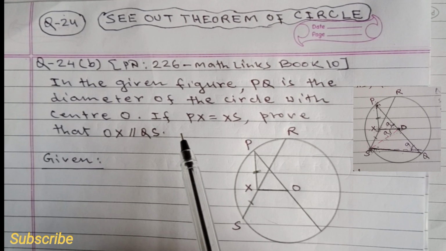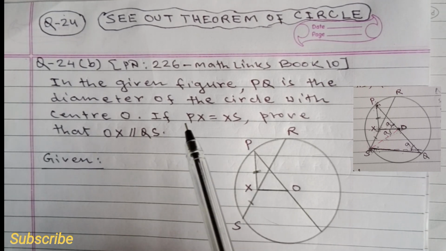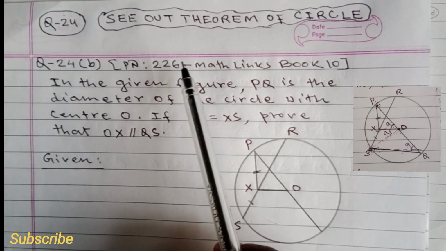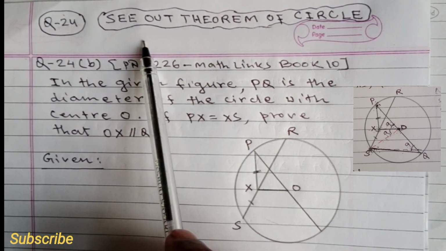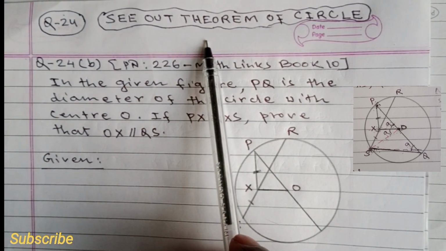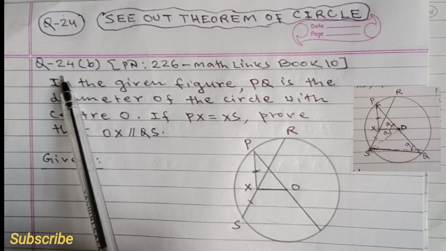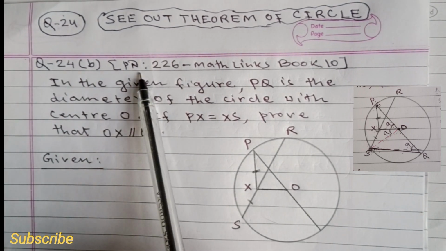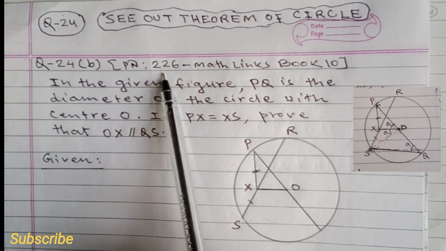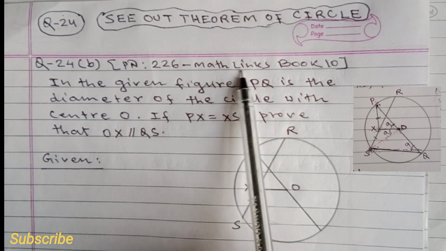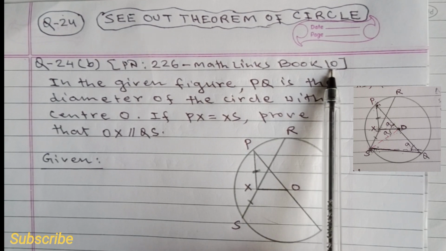Today in this video we are going to discuss one of the most important questions which is frequently asked in SEE examination class 10. We are going to solve question number 24B, which is from page number 226, Math Links book, class 10.